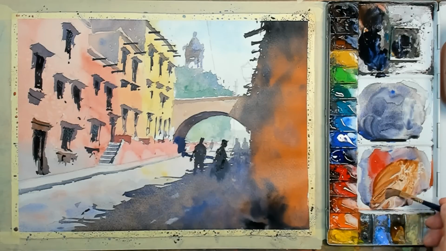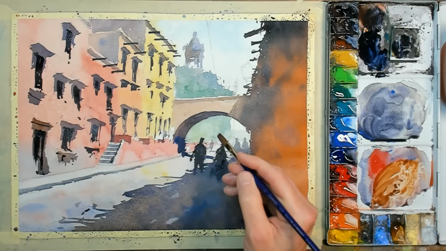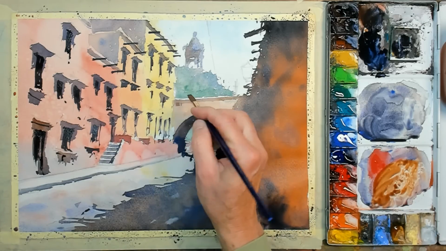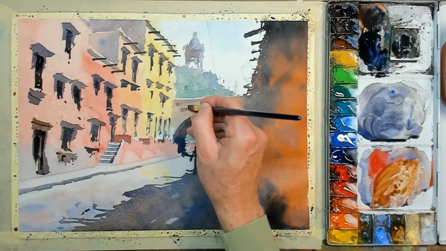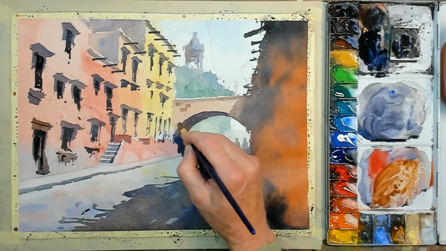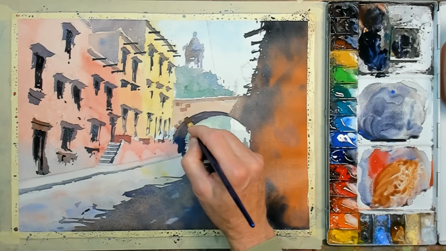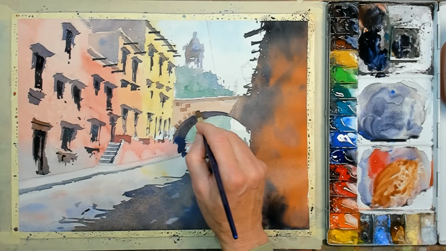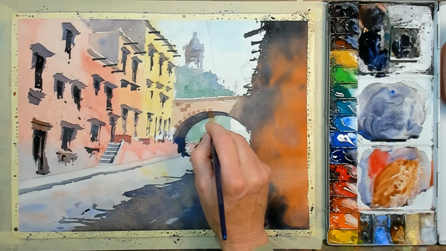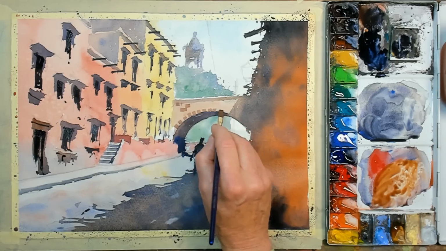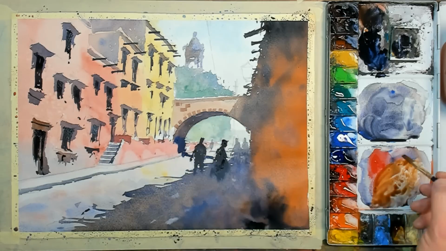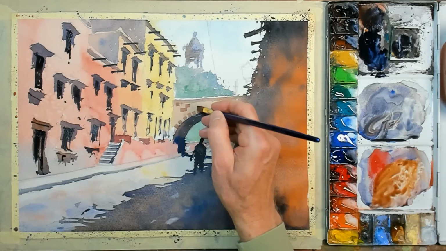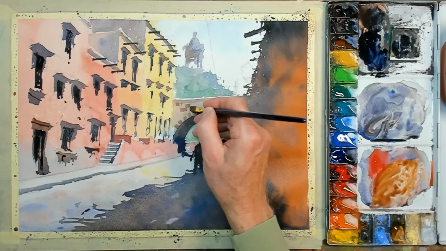Not too thick, not too thin, and just a few bricks.